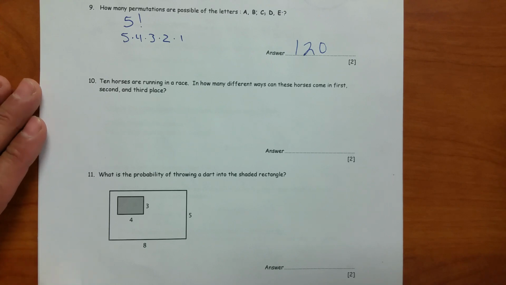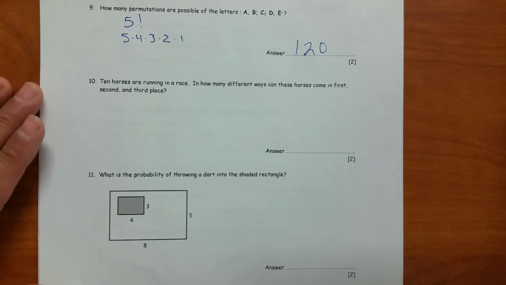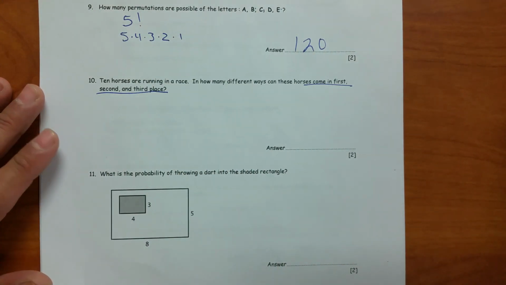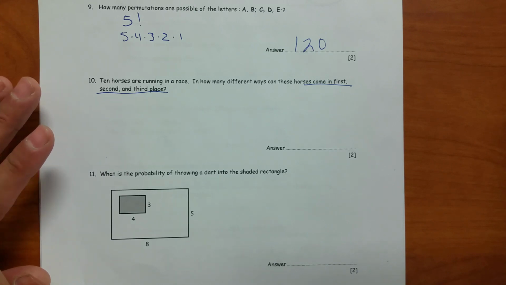Now for number 10, it says 10 horses are running a race. How many different ways can these horses come in first, second, and third? First, second, and third, that's important because that means it's a permutation. Order does matter.